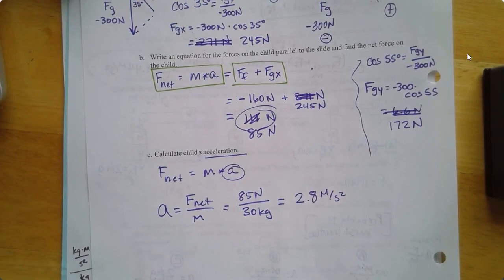Hopefully they don't accelerate at that rate forever, or the slide is a little bit short so that they don't end up hurting themselves. Do you guys have any questions about number 8?